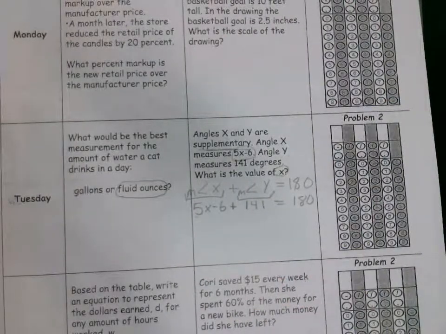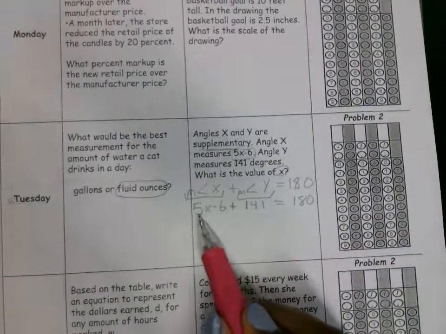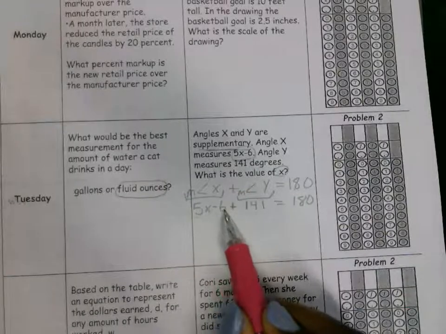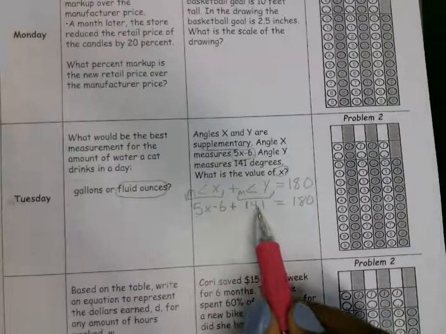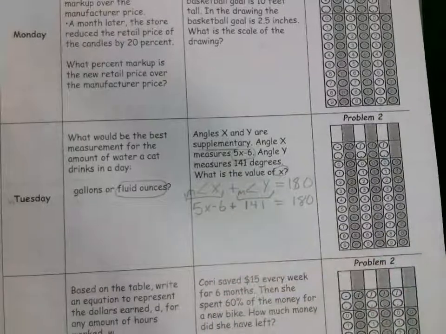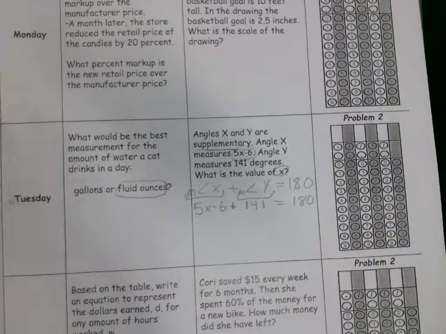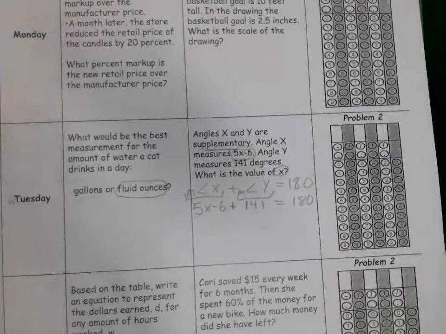Let me move this out of the way. Does anybody know what terms I can combine? I have 5x minus 6 plus 141. What terms are alike there? What are the like terms? Hayden, sit up, please. Lexus, sit up, please. What terms are alike? What are my like terms here?